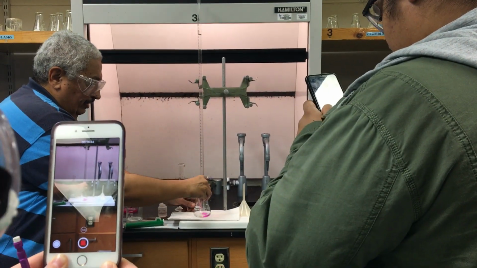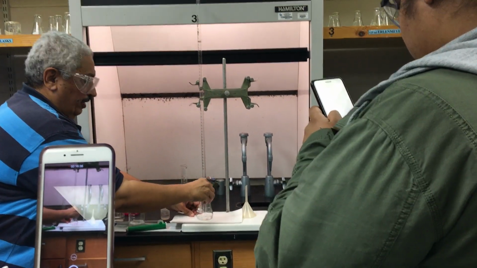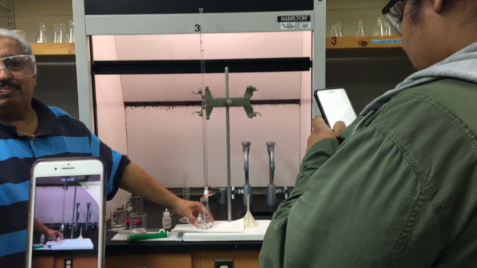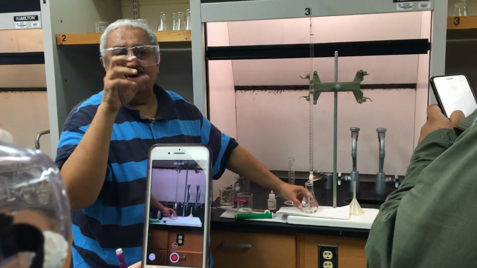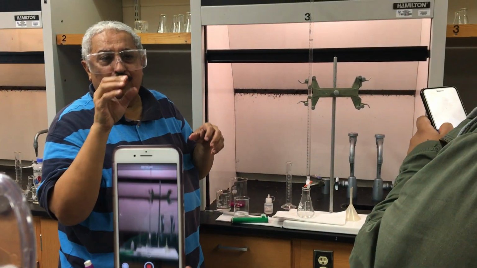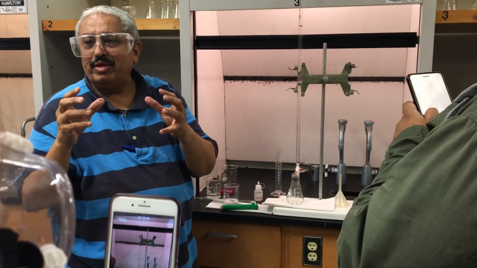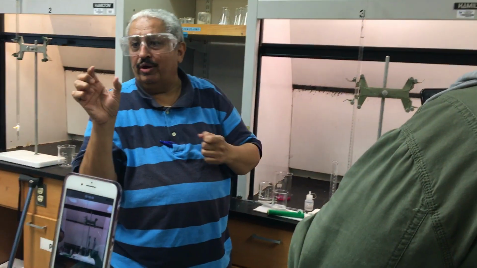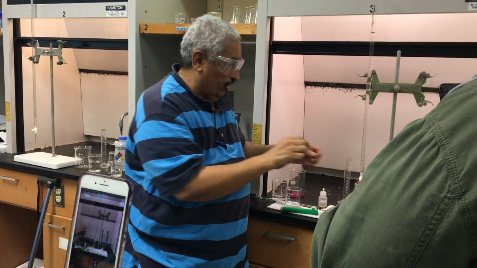With that, that's the beginning here. See here, I'm adding, and then keep what? Keep an eye on the color. The color will start turning pink, on and off, on and off. When it comes to the end point, the pink will remain for more time before it disappears. Then that means we are very close to the end point, correct? So we are determining the end point by color change.